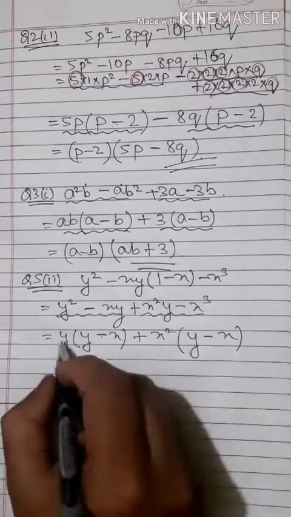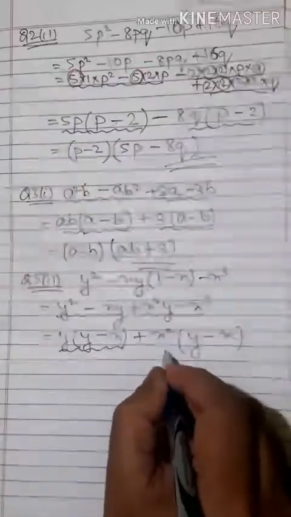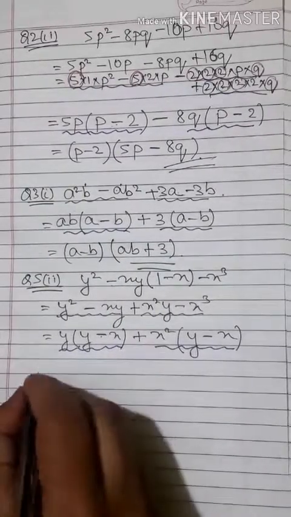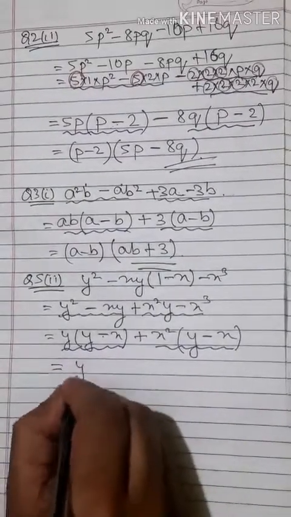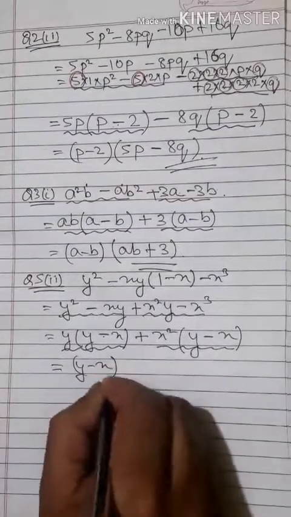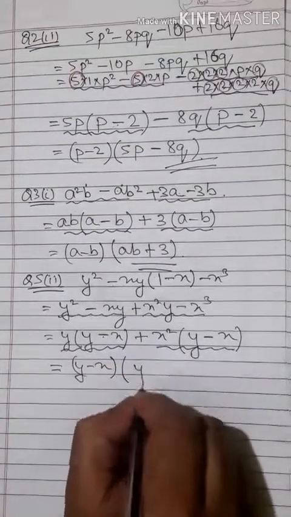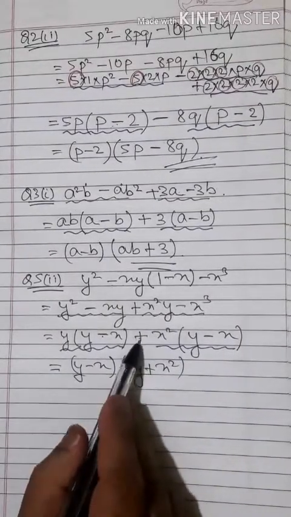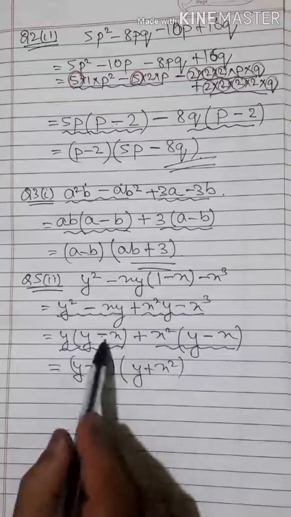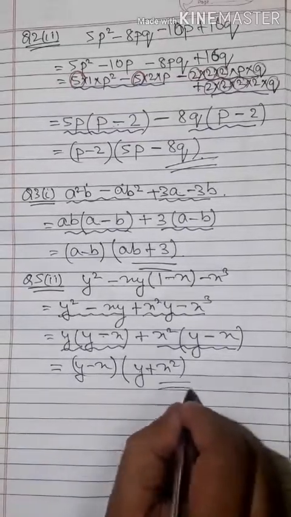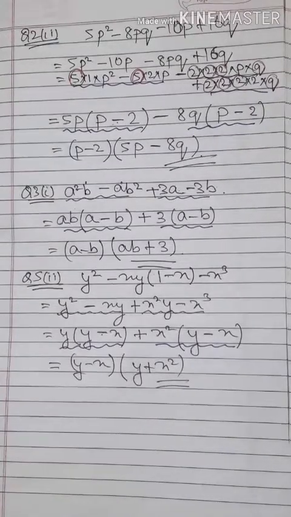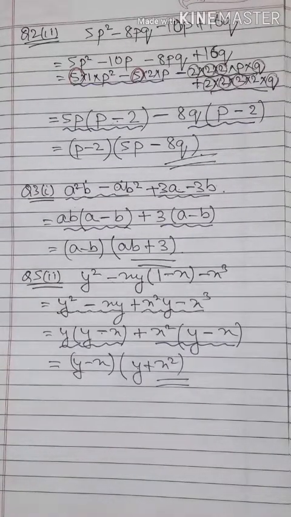Now let us group. So this is our first group, this is our second group. What is our common factor? Our common factor is y minus x. What is left over? Y plus x square. So y is left over here, then the plus, and then the x square, because these two we have already written outside. So this is how question number 5 Roman 2 is done. Question number 5 Roman 1 is similar, so I'll leave that for your assignment.